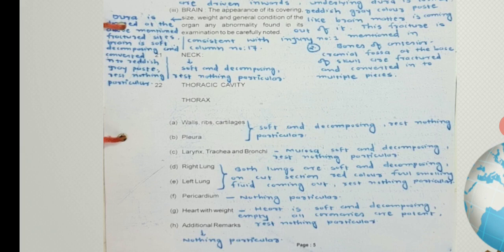So you have to describe the chest region, that is the wall, ribs and cartilage. What is the condition of the pleura, larynx, trachea and bronchi? What is the condition of the mucosa? Right and left lung, pericardium, and heart and its weight, and additional remarks. So all those things start in the internal examination.